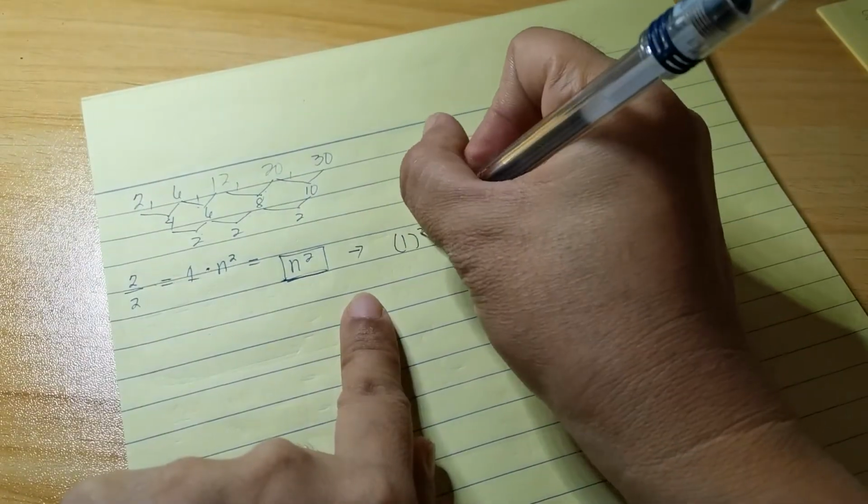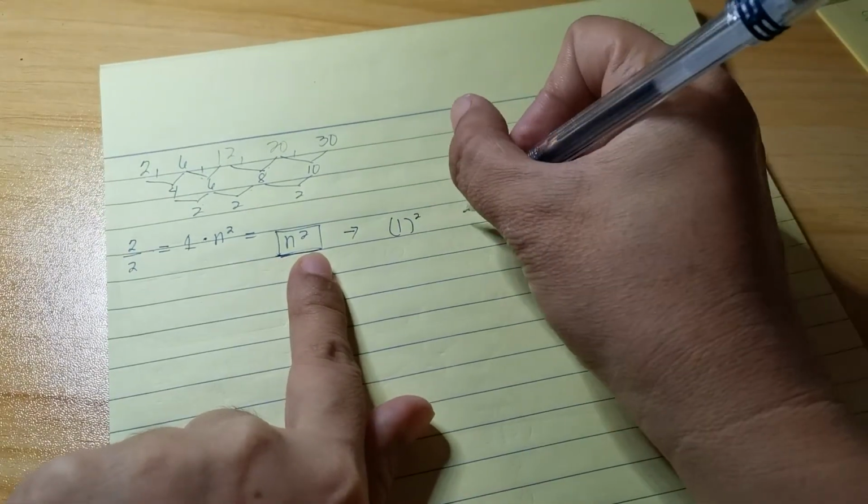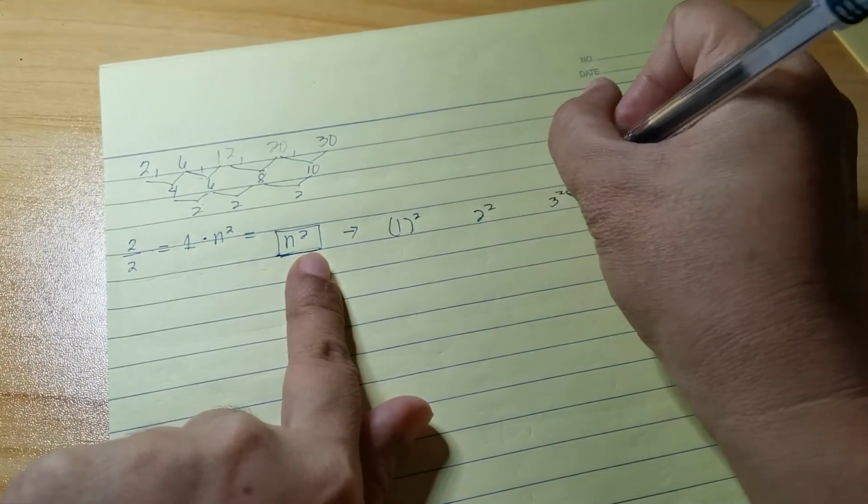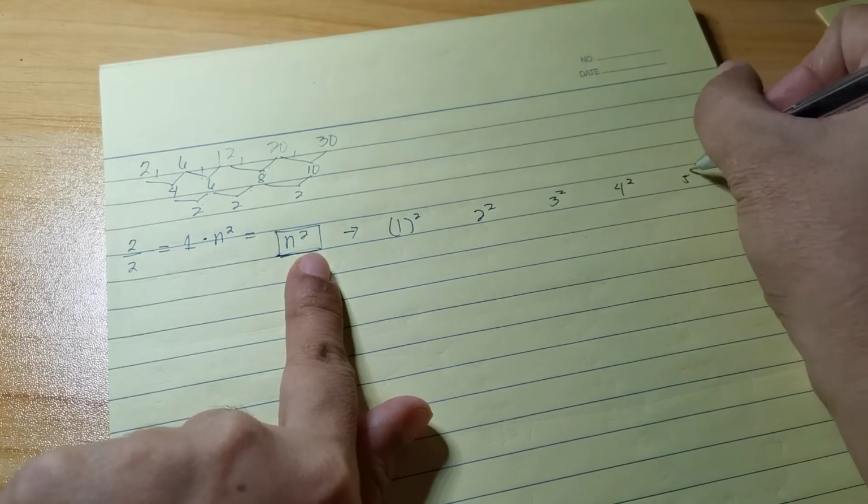We get the first 5 terms of n square: 1 square, 2 square, 3 square, 4 square, and 5 square. That gives 1, 4, 9, 16, and 25.